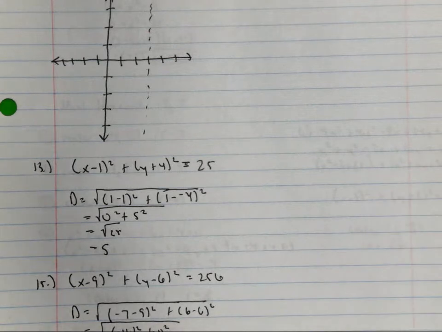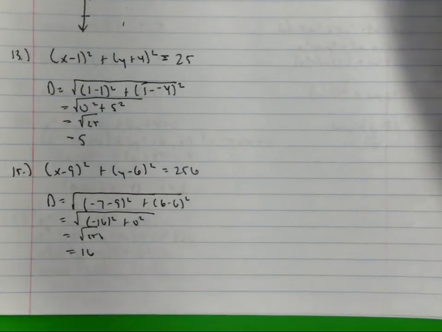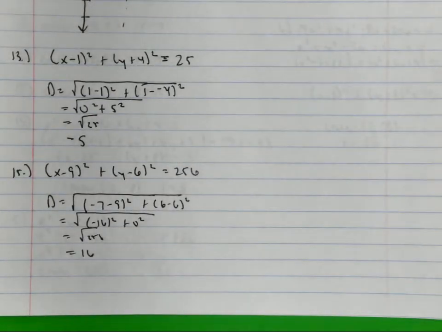Number 13 and 15 says the center's at this and it passes through this point. Yes, you could draw a picture and look at it, or I just wanted you to practice the distance formula, so I did the distance from the center to the edge is 5, so 5 squared is 25. Square root of 256 is 16. 16 squared is 256. Do y'all agree with 13 and 15?